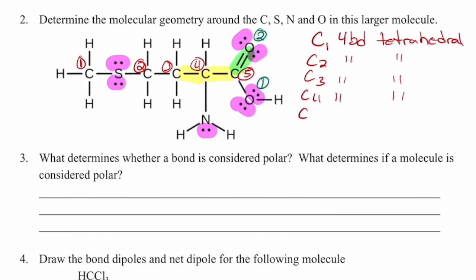However, carbon 5 is not. Carbon 5 only has 3 bonding domains. And when there are 3 bonding domains and no lone pairs, we are dealing with trigonal planar. Again, you can verify this using your VSEPR chart if you need to. Pause, go take a look at it, and verify it.